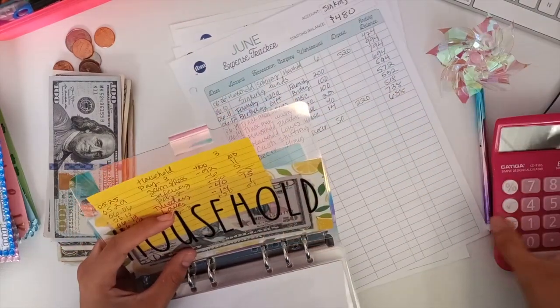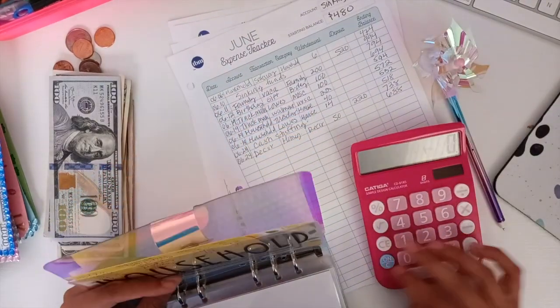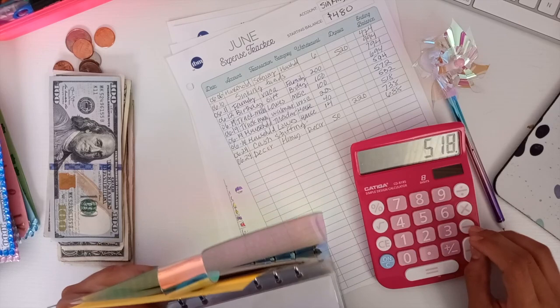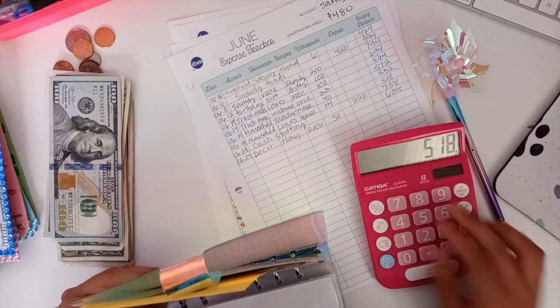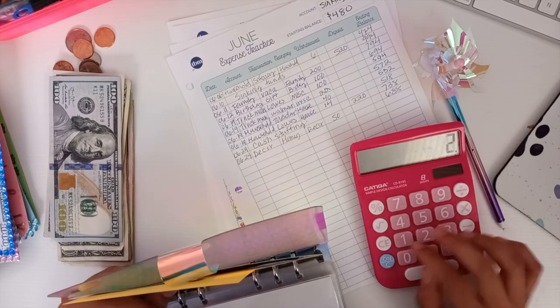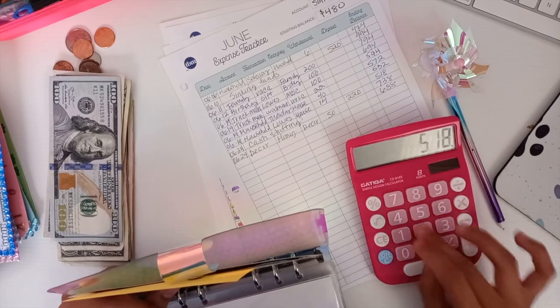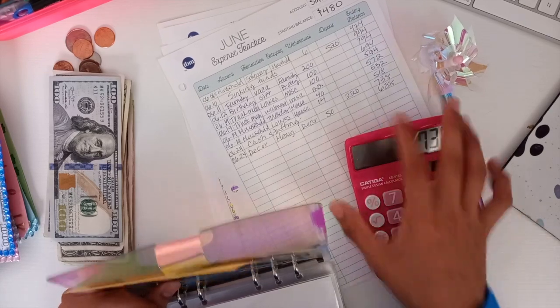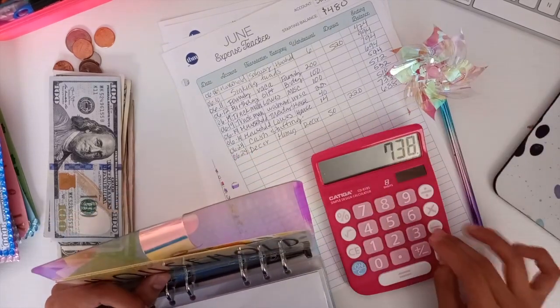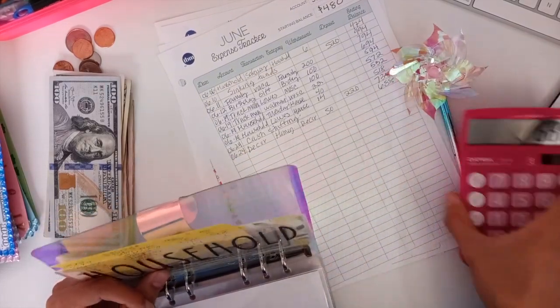So 518 plus 220, 378. Okay, we are right. And then after I spent $50, I'm at 688.